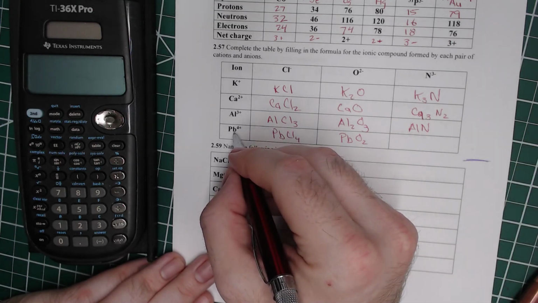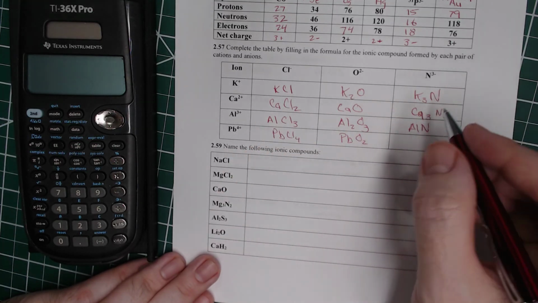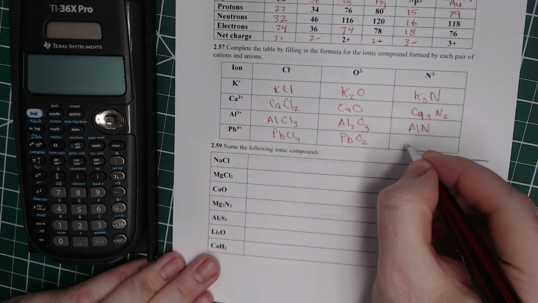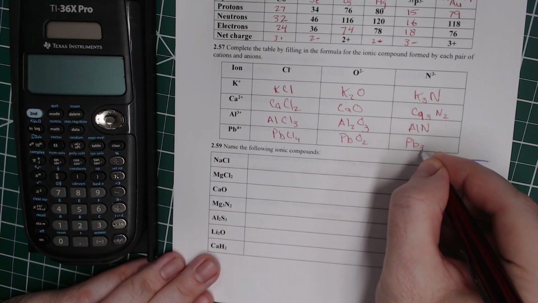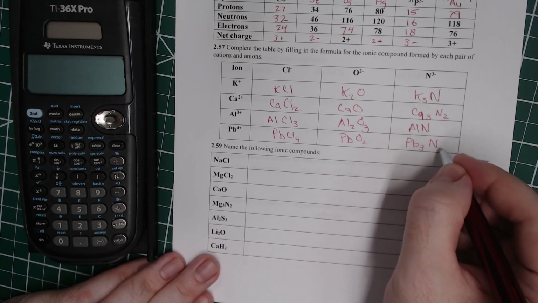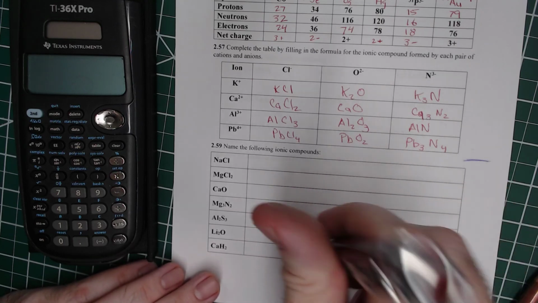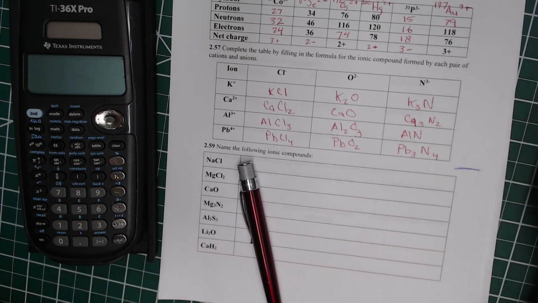And then Pb is 4 plus, and nitride is 3 minus. The least common multiple of 4 and 3 is 12, so we will have Pb3N4. So Pb3N4. And that would be our lead 4 nitride. All right.